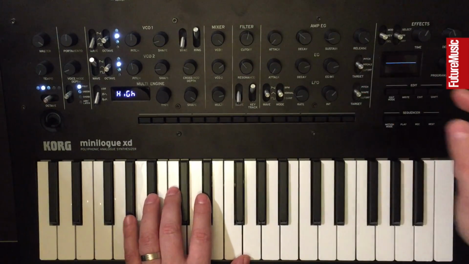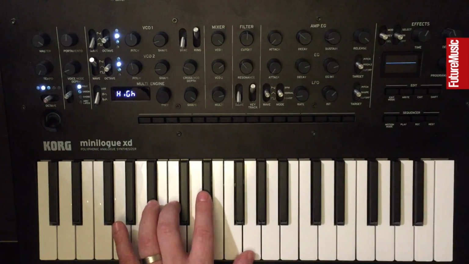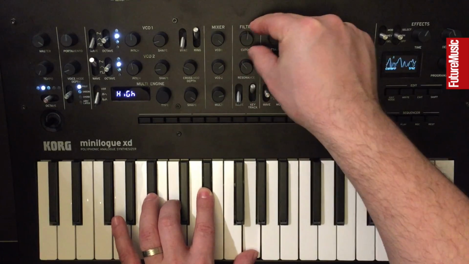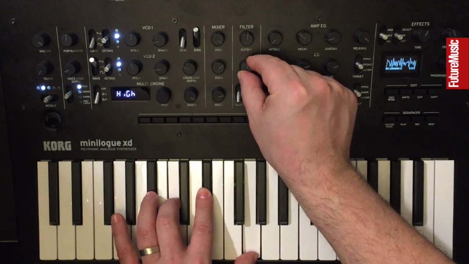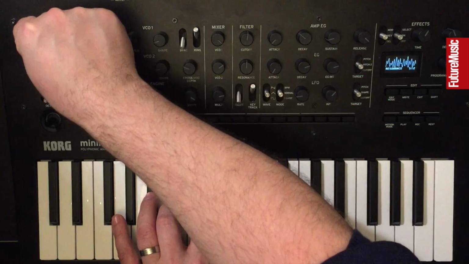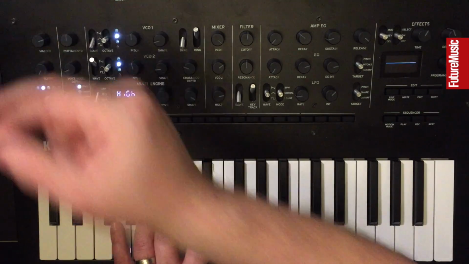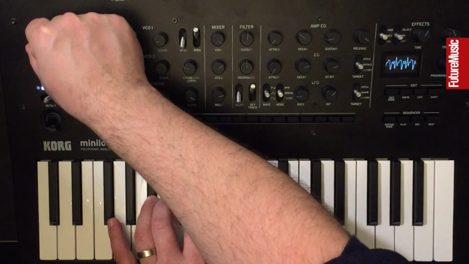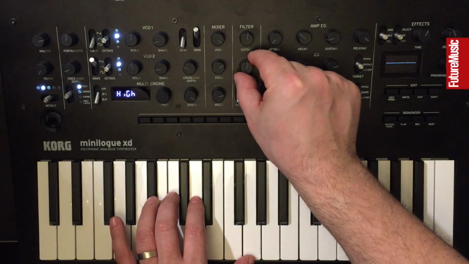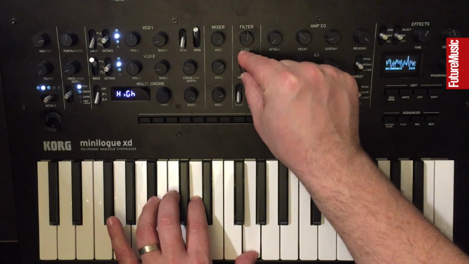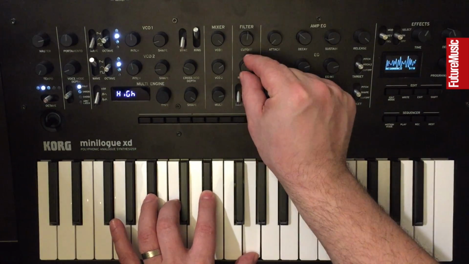Now I'm going to go back to the filter, which I started working on. Up to now I've only used the filter cutoff, but I'm going to dial in some resonance and just balance that with the master output, because you can get distortion happening. The resonance kind of boosts the high mids. Around there sounds good, about half.